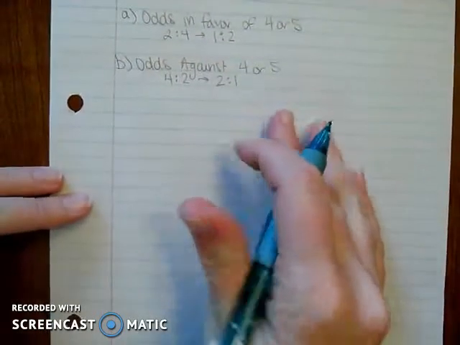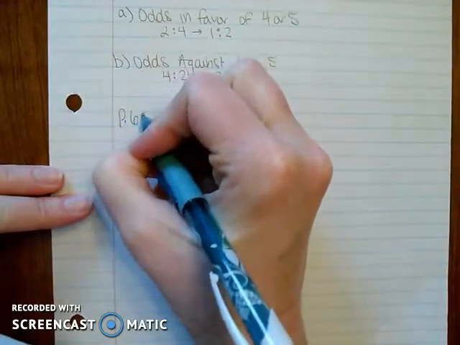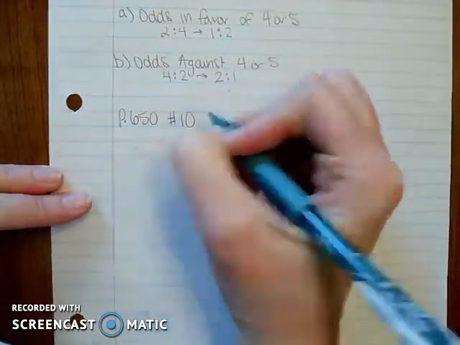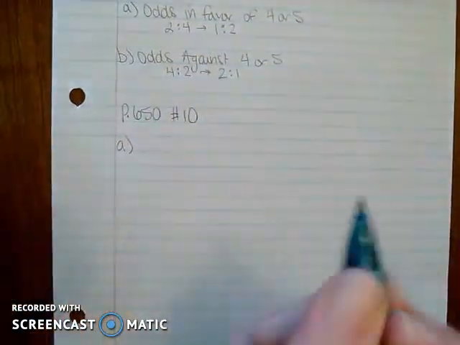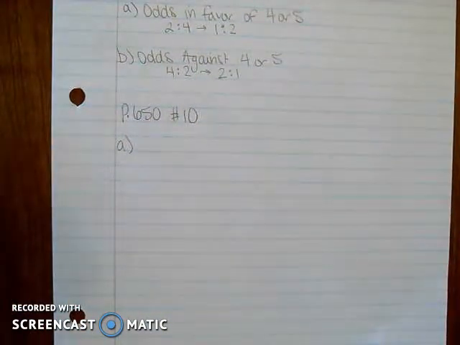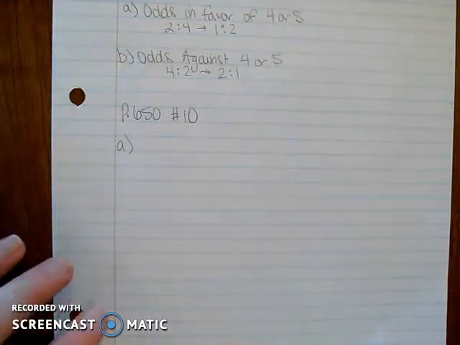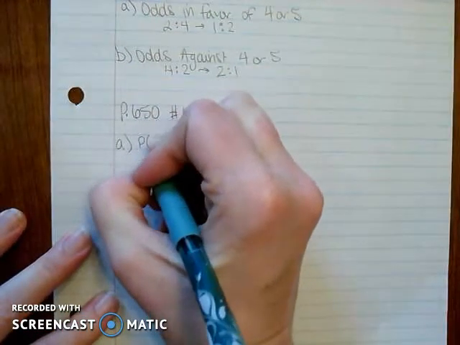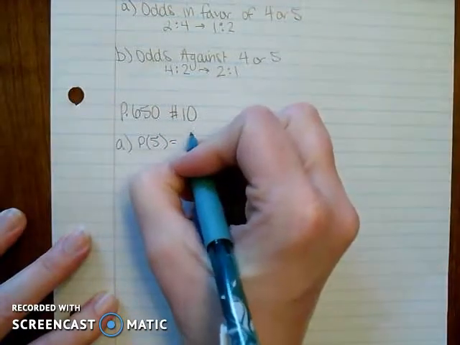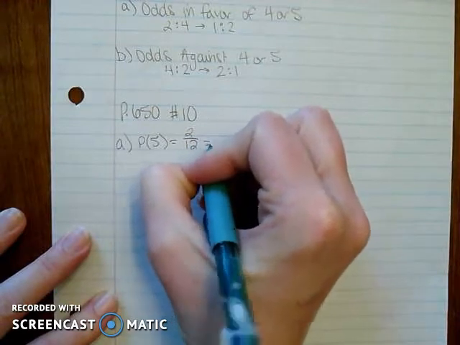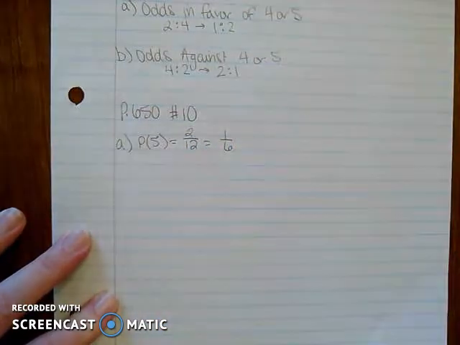So we're going to look at page 650, number 10. Now this one does go A, B, C, D, so on and so forth. Okay, so they have this money. There are 6 1s, 2 5s, 3 10s, and 1 20. We're going to pick 1. First of all, we want the probability of a 5. Okay, there are 2 5s out of 12 total bills. So your probability is 1/6.